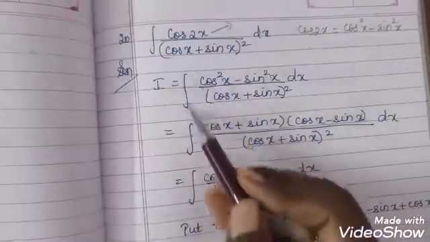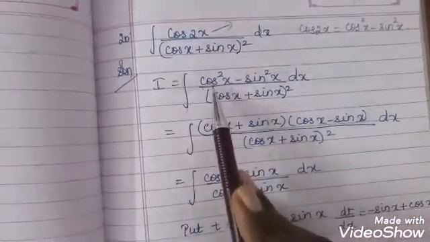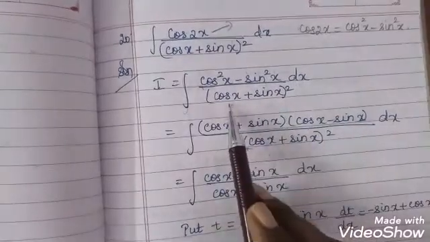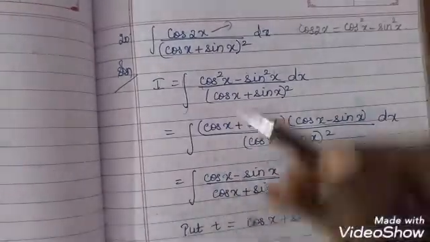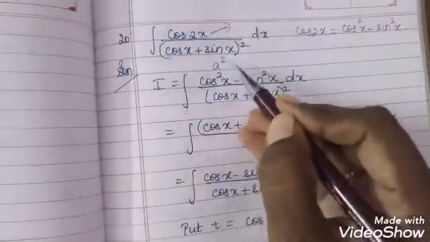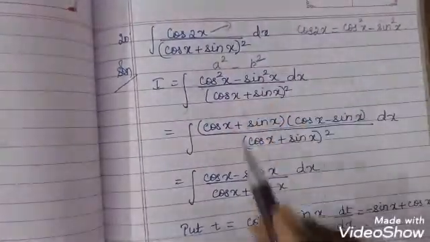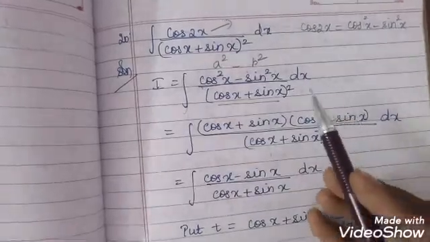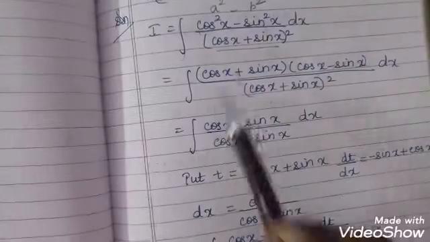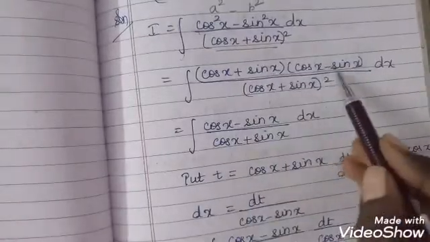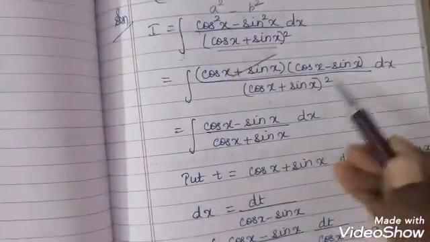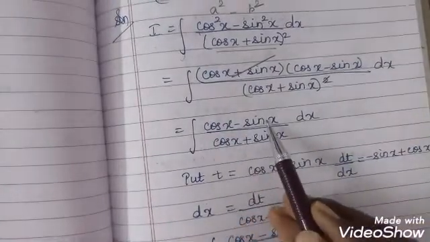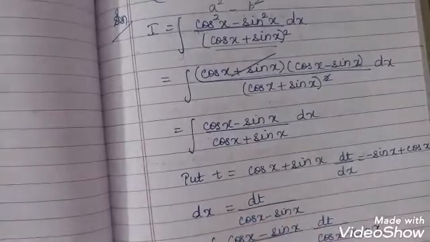So your I equals integral of cos squared x minus sin squared x divided by cos x plus sin x the whole squared. Now here you have a squared minus b squared, and since you have cos x plus sin x, there are chances for us to cancel it. So I will write it as cos x plus sin x into cos x minus sin x. It gets cancelled. You are left with integral of cos x minus sin x divided by cos x plus sin x.